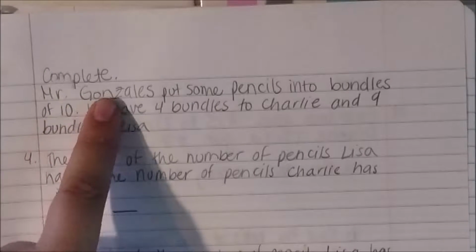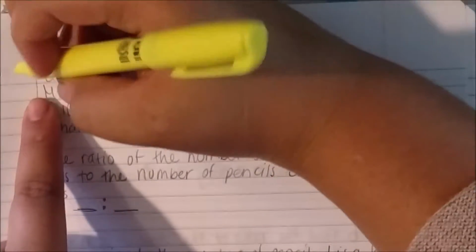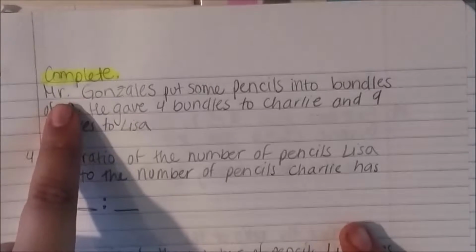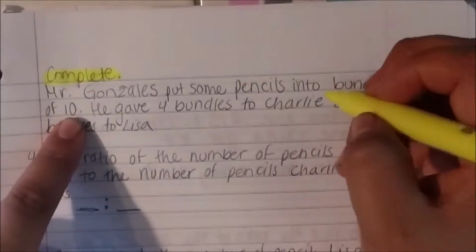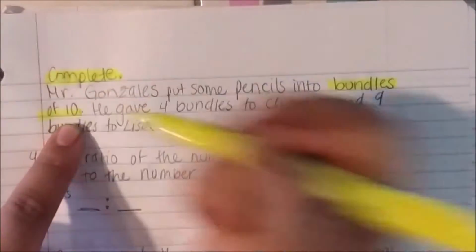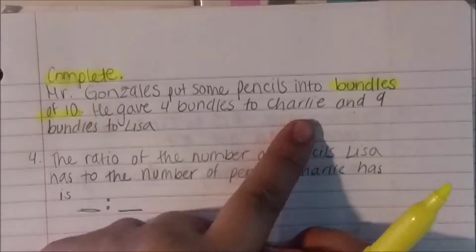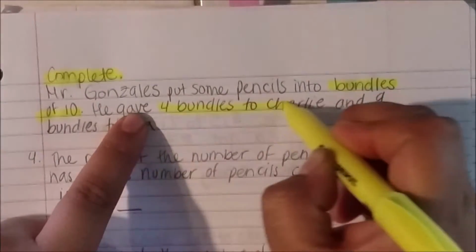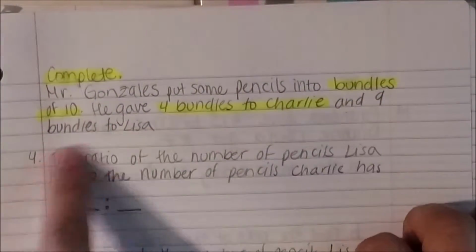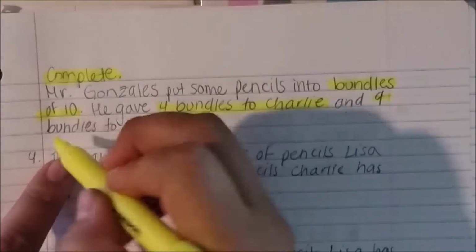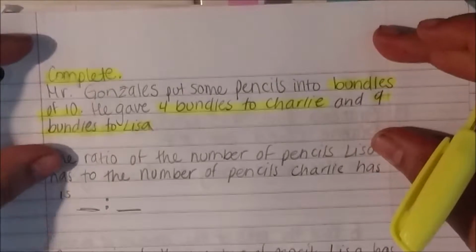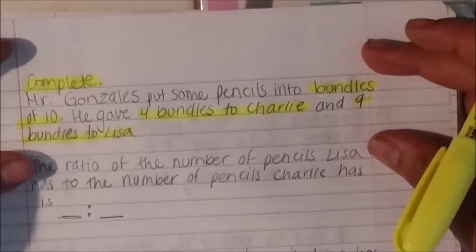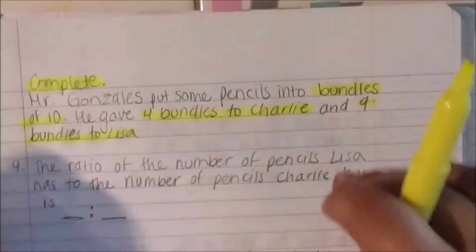First it says complete at the top. I'm going to highlight that so that when I'm all done, I can see if I actually completed the problem. Next it says Mr. Gonzalez put some pencils into bundles of 10, so I'm going to highlight bundles of 10. He gave 4 bundles to Charlie, so I'm going to highlight 4 bundles to Charlie. And 9 bundles to Lisa, and I'm going to highlight 9 bundles to Lisa. That's all of the important information it gives me in the actual story, and I want to make sure I understand that part so that I can actually do the questions.